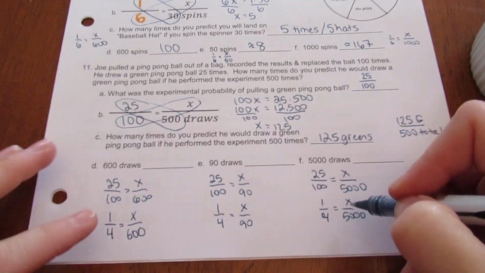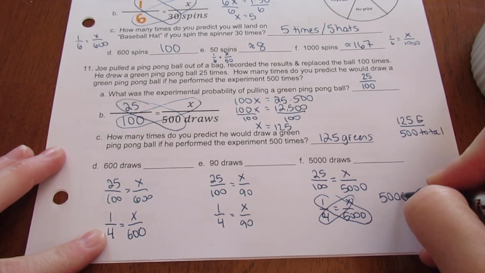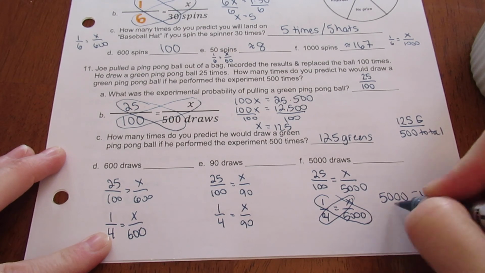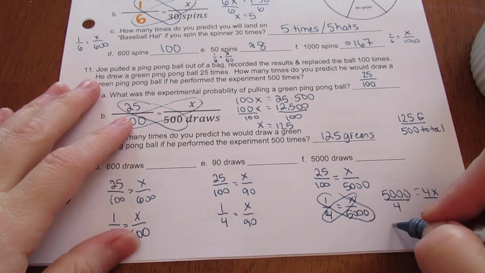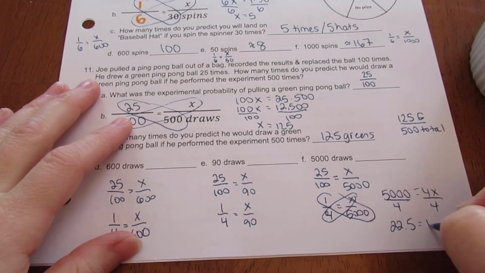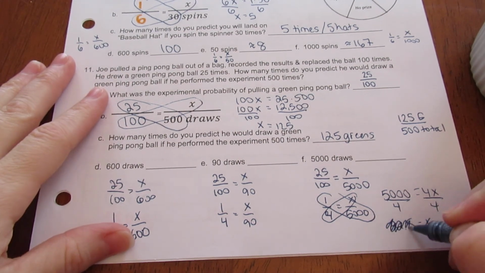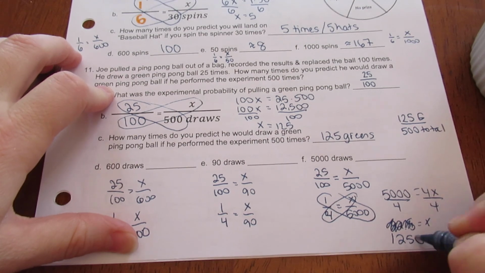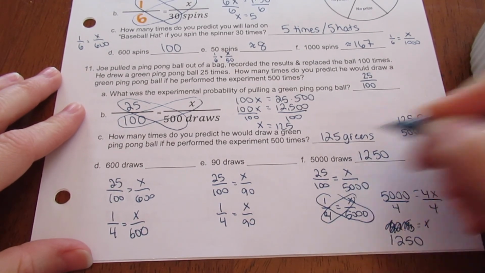And so each one of these you're going to do 4 times X, 1 times 5,000, divide both sides by the number next to the X. And in this case, I'm getting 22.5. Now, that doesn't make a lot of sense. Oh, I'm sorry. That's the wrong one, not 22.5. That's really small. It's 1,250. So you would get 1,250 out of 5,000.